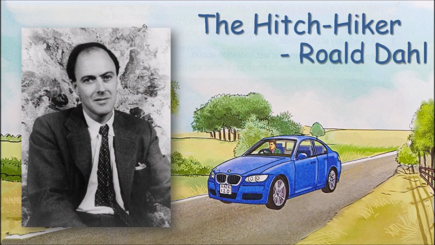Roald Dahl was a British author and scriptwriter and the most popular writer of children's books. The Hitchhiker is about the author himself, who picks up a hitchhiker while driving to London. He always stops for hitchhikers because he used to be one and knows how difficult it can be. Later, what happened to him we will come to know from this story.